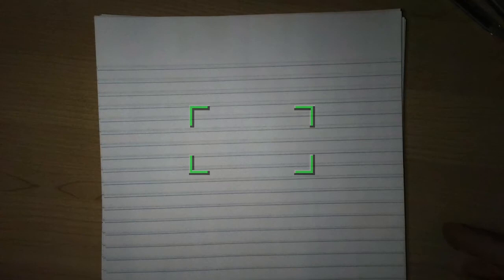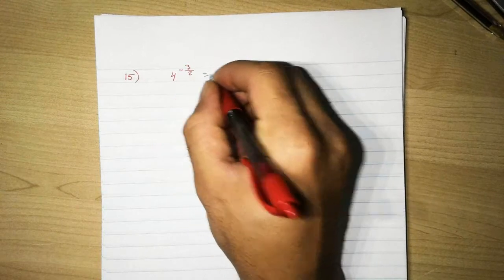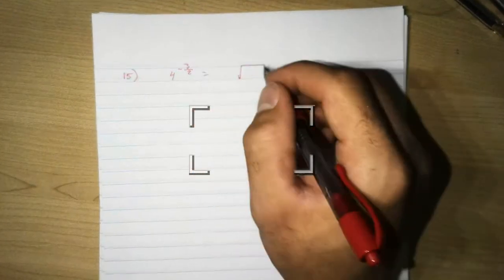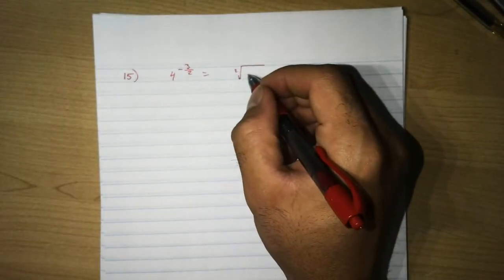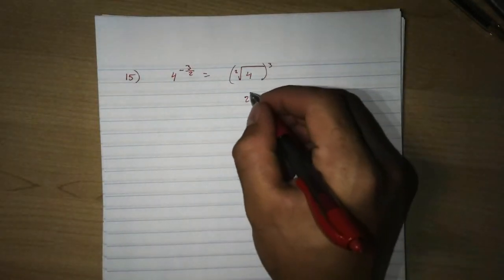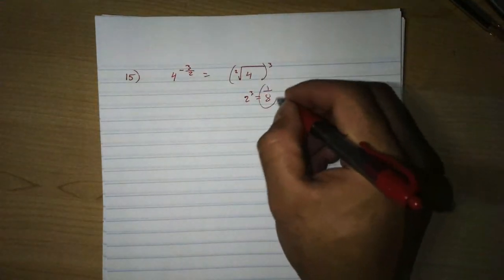Alright, moving on. Number 15. 4 to the negative 3 over 2. The 2 means it's going to be the square root. We have 4 to the third. The square root of 4 is 2. 2 to the third is 8. However, that negative means this has to be a fraction, so it is 1 over 8.